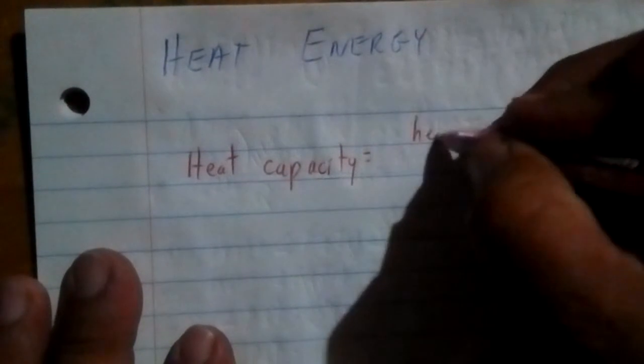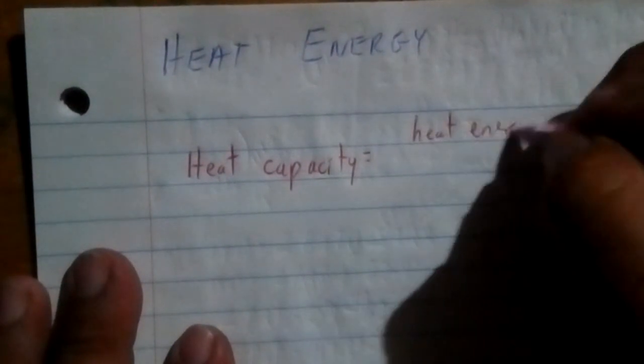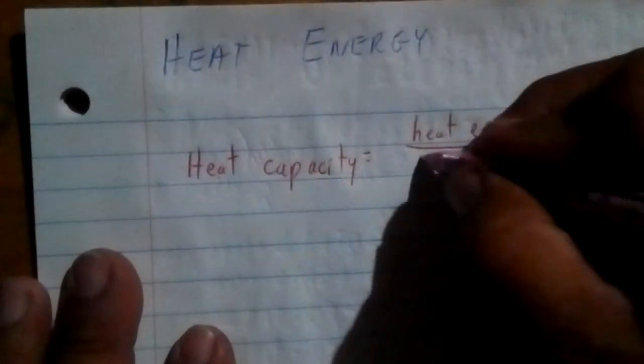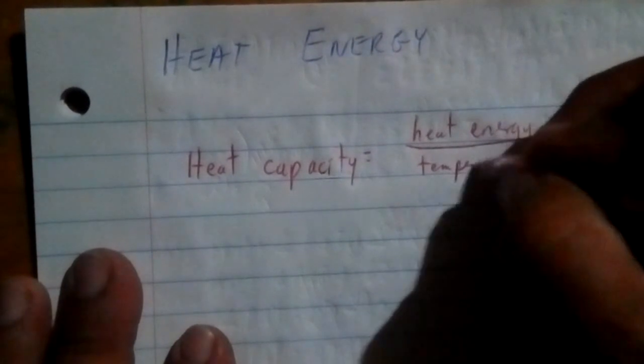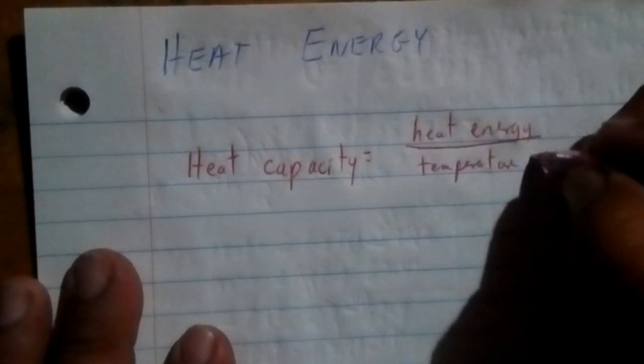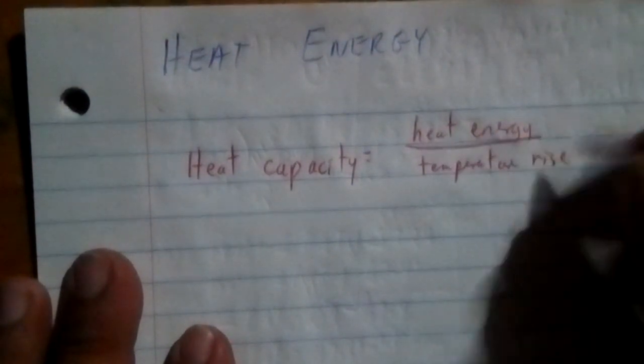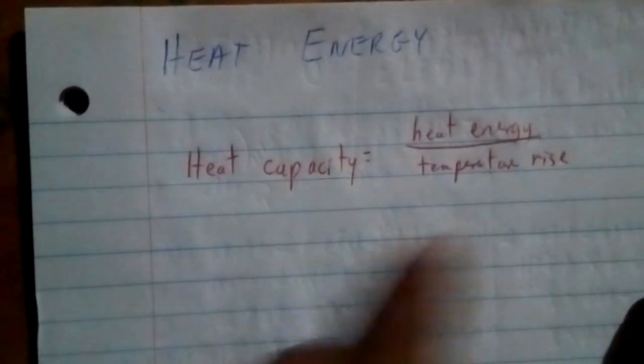In this topic, we'll be looking at heat capacity and specific heat capacity equations. What is heat capacity? Well, let's bring up our equation. Heat capacity is given by the equation: heat capacity equals heat energy over temperature rise or temperature change. Okay, so that's very important for us to understand.